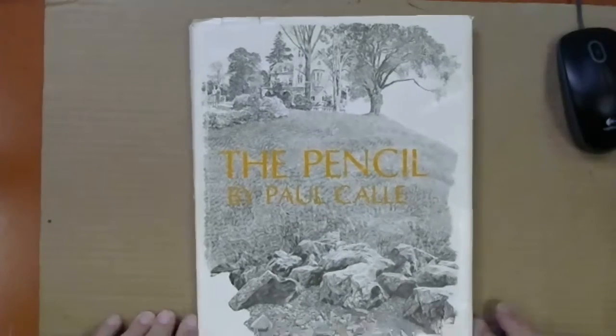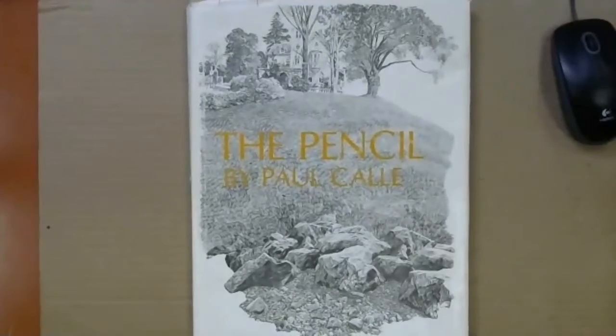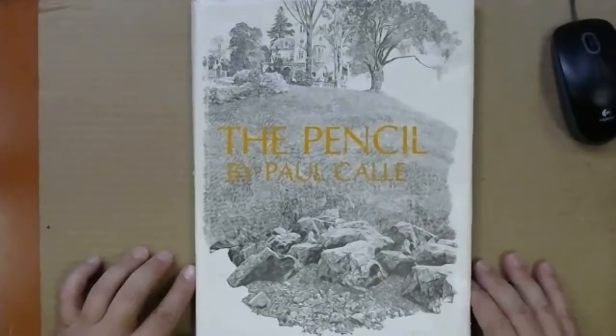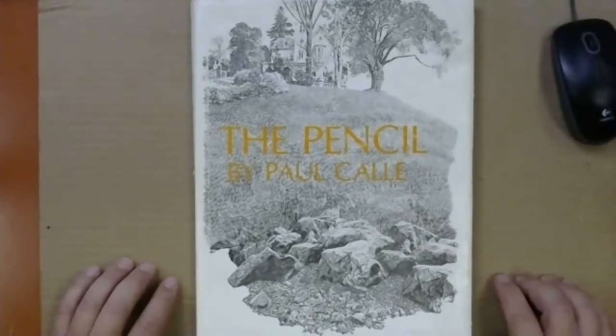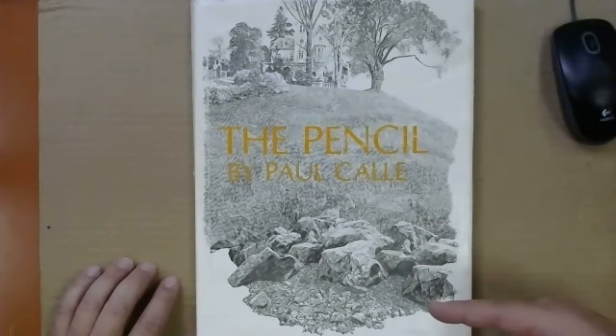And so I'm going to show you examples of a guy, this book was given to me when I graduated from high school. It's called The Pencil by Paul Cal, but really, he is an artist, or he was an artist in the 1970s and 80s, and he was an illustrator. And so a lot of what he's able to achieve in these drawings is value-based.